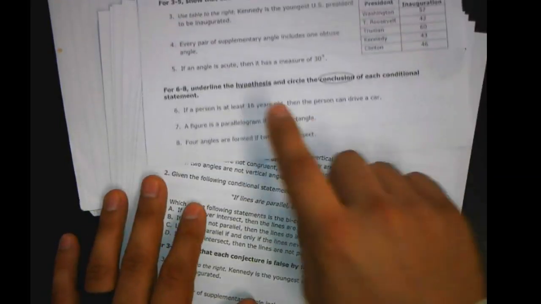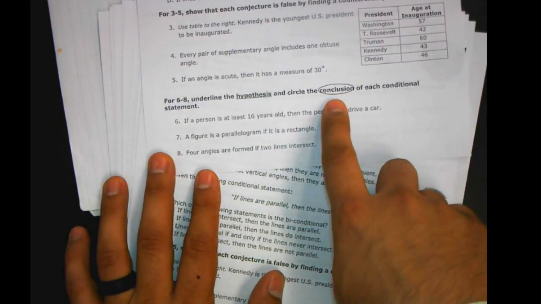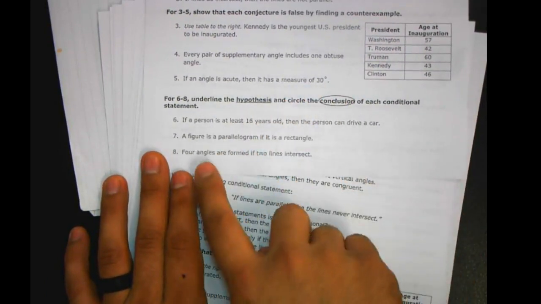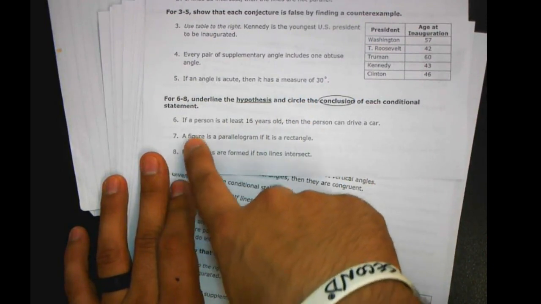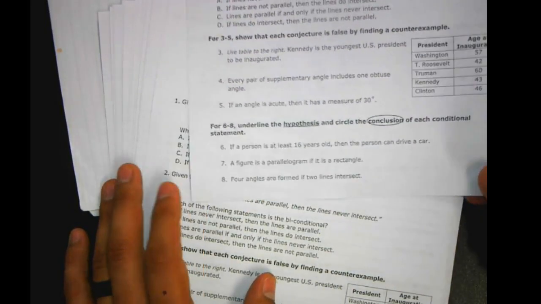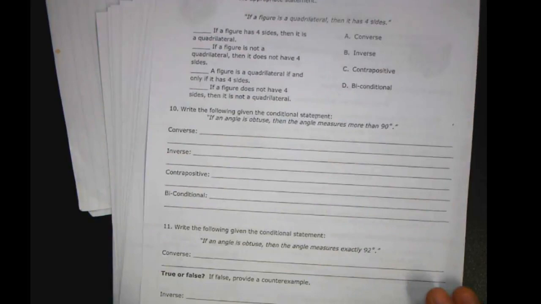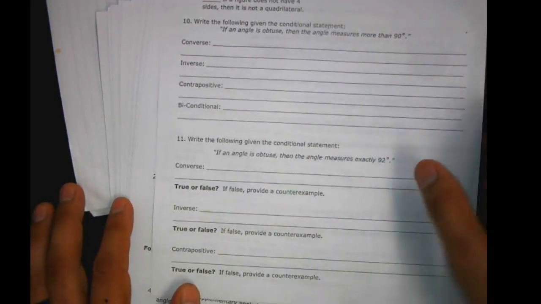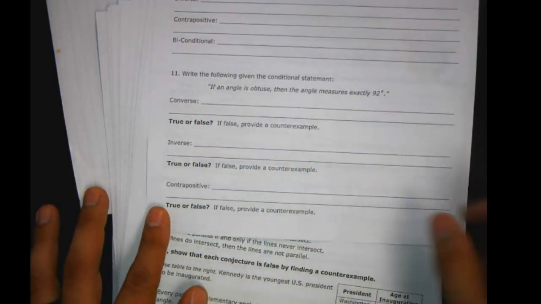6 through 8, you're going to underline the hypothesis, circle the conclusion. Remember, the hypothesis is after the word if. So if there's no if at the beginning, please look at your notes on how we did that. On the back, multiple choice. And then 10 and 11, you need to write it out. And then on number 11, tell me if it's true or false. And if it's false, give me a counterexample.